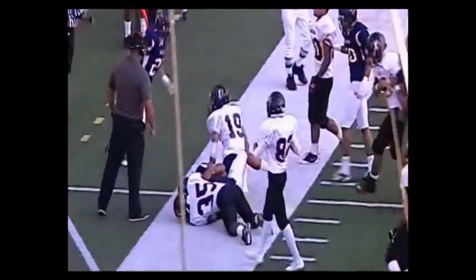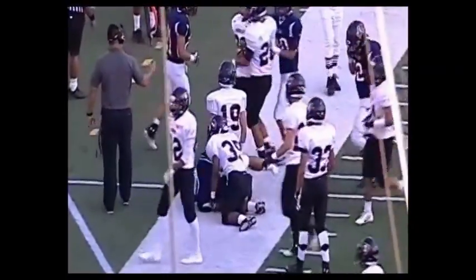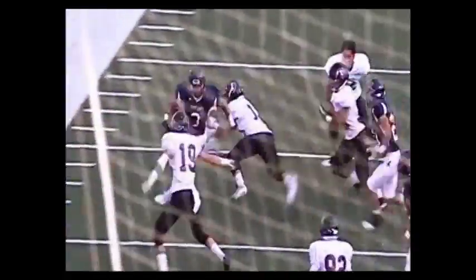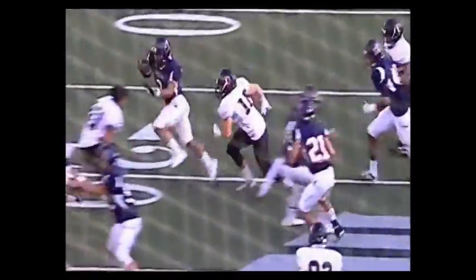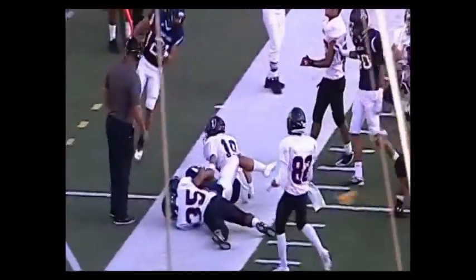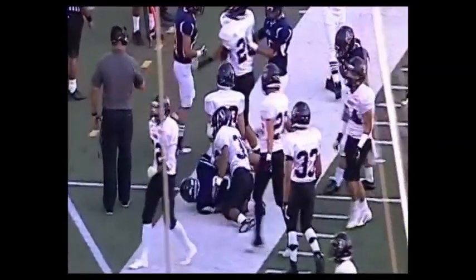That is a foul for illegal participation. There again is the bump by number 40. Back it up again, take another look at it. He's moving toward 40. 40 doesn't see him. A little turn and a bump. Not really enough for me to consider that illegal contact.